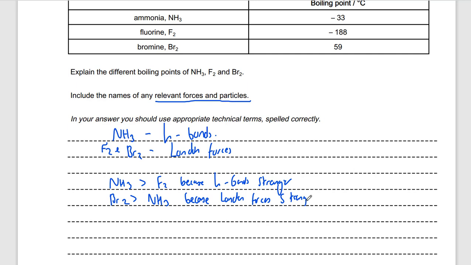London force is stronger than H bonds. You can write more electrons: Br2 has lots of electrons, and Br2 has more e minus. Therefore, Br2 is also stronger than F2.